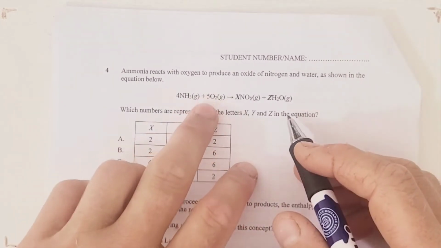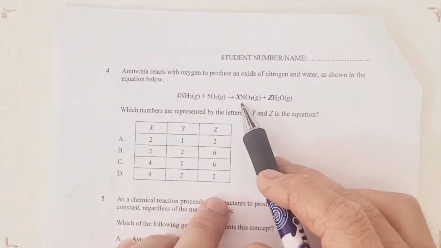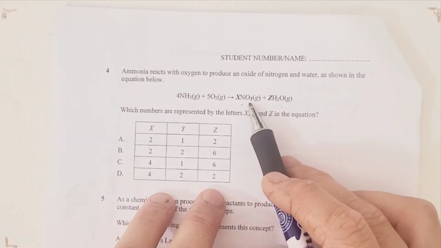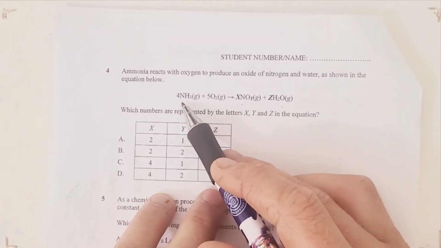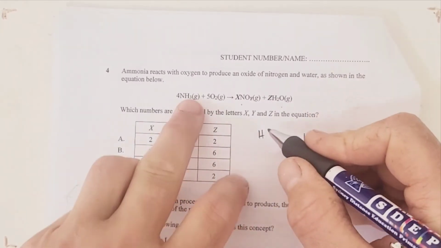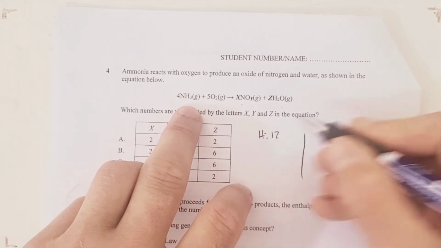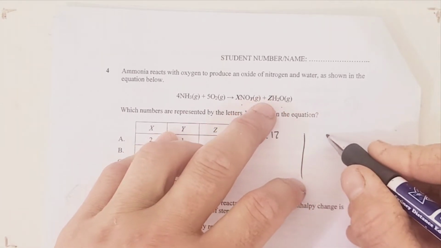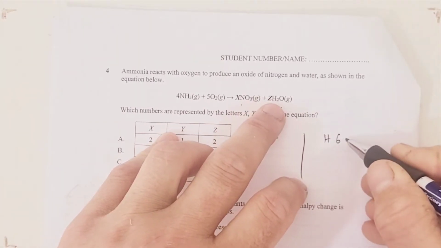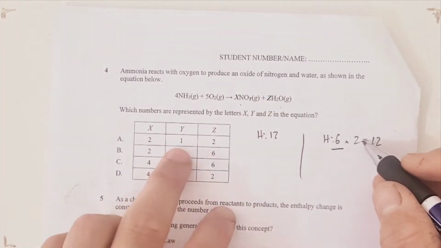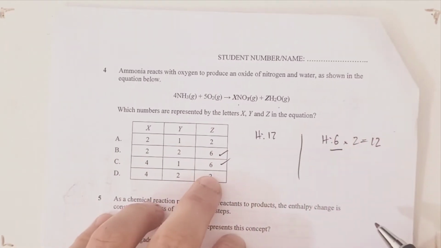Ammonia reacts with oxygen to produce an oxide. So it's a balancing issue, and we don't quite know what this is, but we can figure it out. What do we know most about? Well, let's start off with hydrogen. Here we've got 12. How many would we need to have 12 here? 6 times 2 equals 12. So Z is going to be 6.